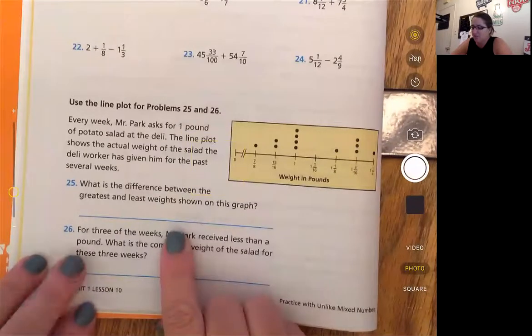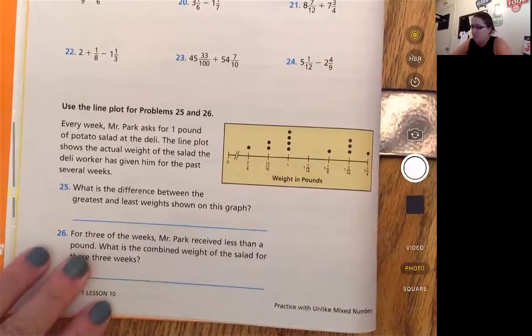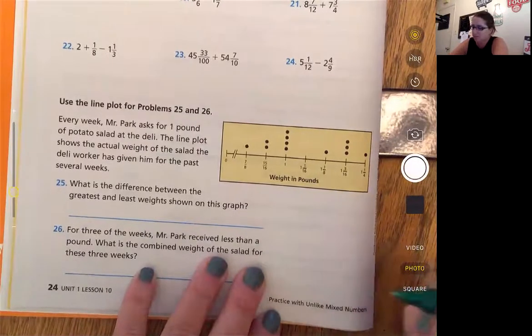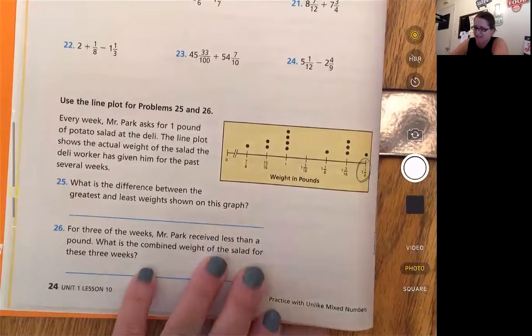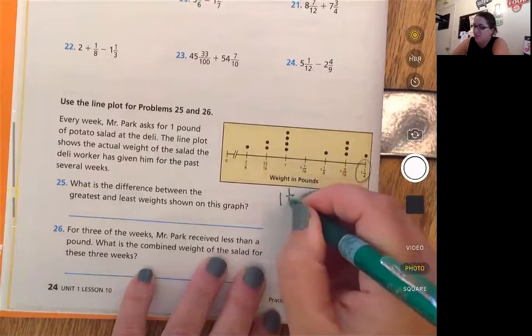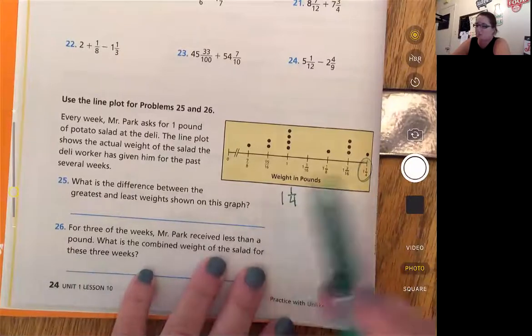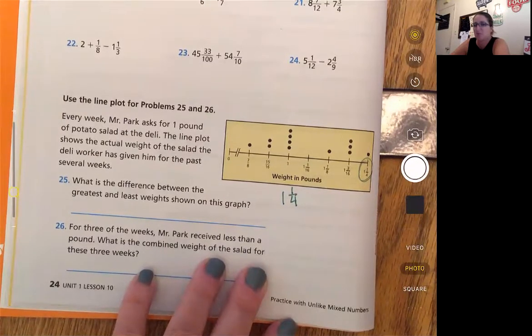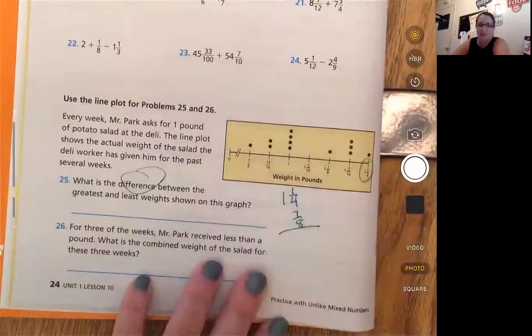So what's the difference between the greatest and the least weights shown? My greatest weight is what? What's the most amount that someone has purchased? 1 pound, which is 4 pounds. No, the greatest is 1 1/4. Oh, 1 1/4. Okay. I see what you were going for there, Spencer. You went over for the one that had the most purchases, but it's saying the greatest weight shown on the graph. Honest mistake. What's the least weight shown on the graph? 7/8. Yes, 7/8.